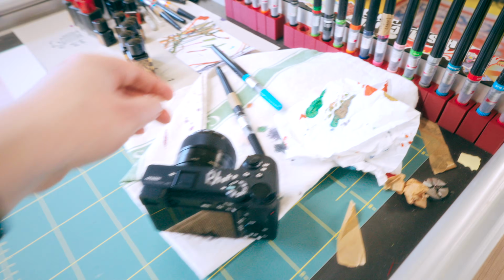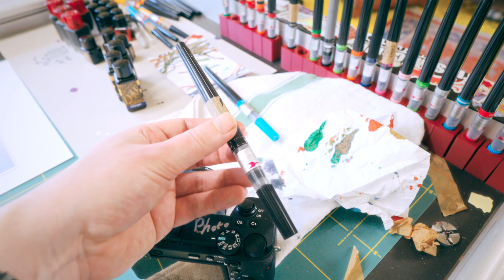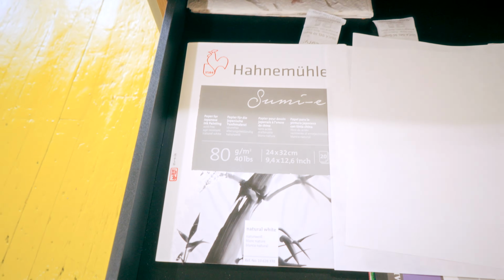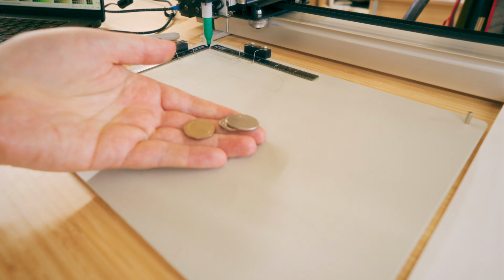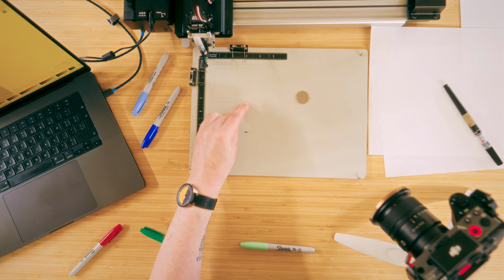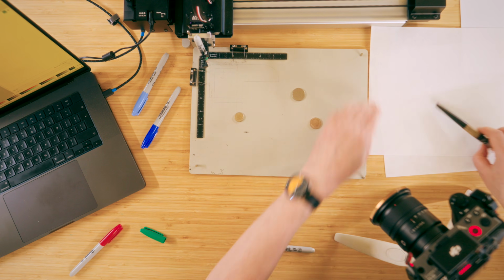I think we're going to grab this brush pen here. Let's do something with a brush pen. And if we have a look in the paper drawer, I've got this Japanese paper here. Let's grab a couple of these sheets because I'm sure we'll mess the first one up. Okay, I've got some coins here. So let's just paste them around.